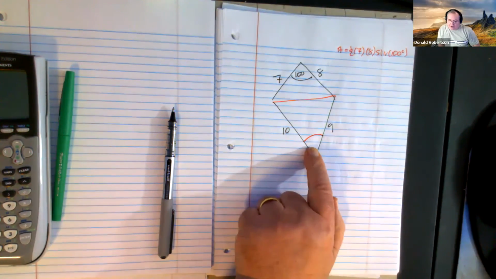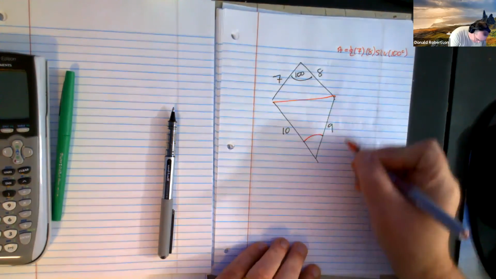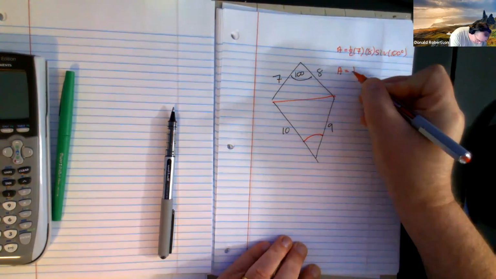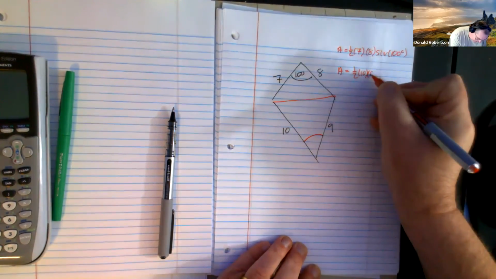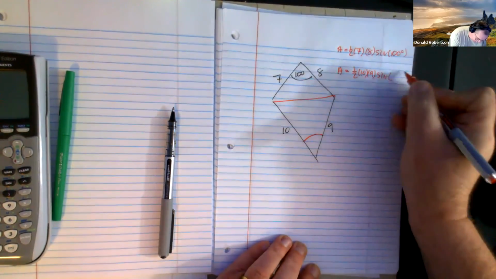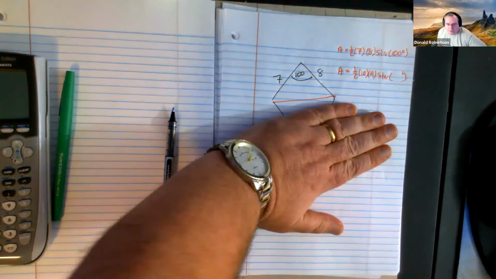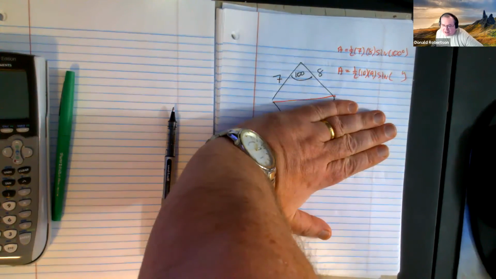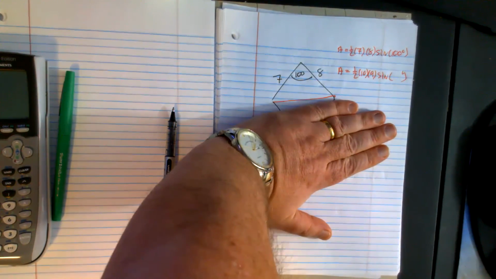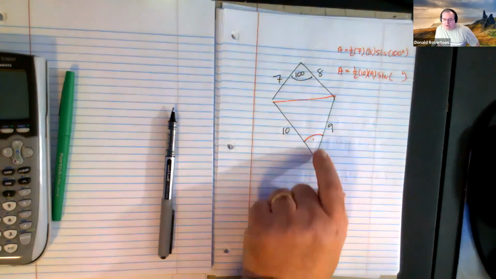Because once I know this angle, won't I then be able to do the area of that one? And won't it be a half times 10 times 9 times the sine of whatever we find out that angle is? So here is the quest. How do you find that angle? Because you've got to find other things first to find that angle. And the clue is, work on this triangle at the top first. Is there anything on that top triangle that might be helpful to get this angle?